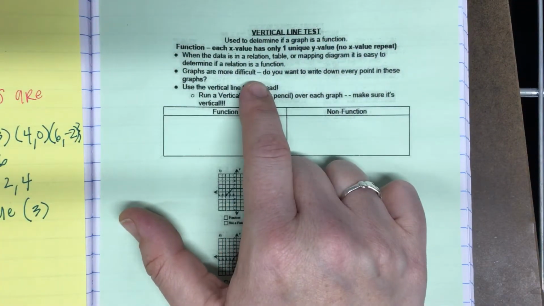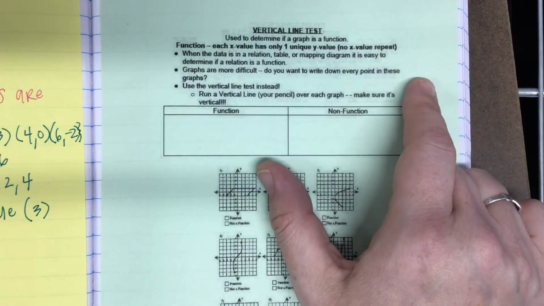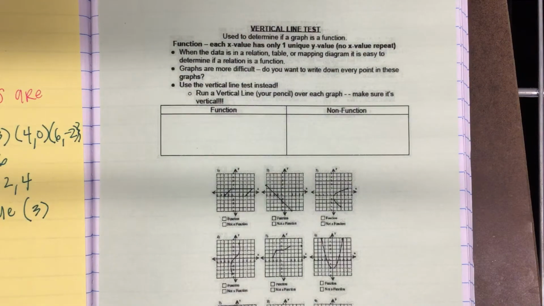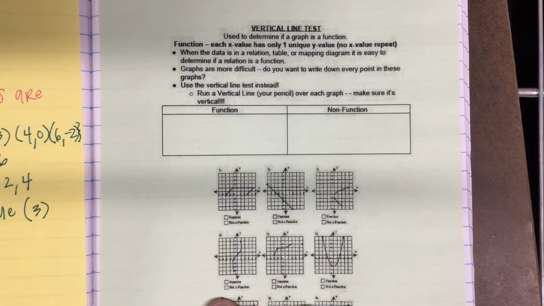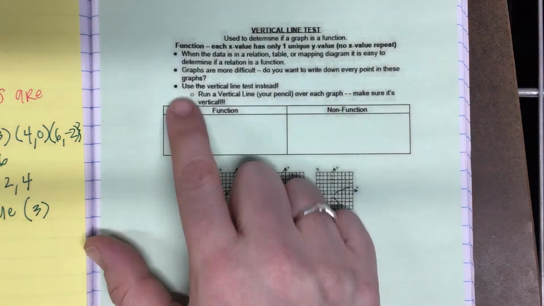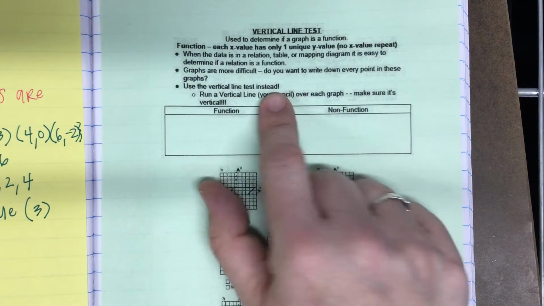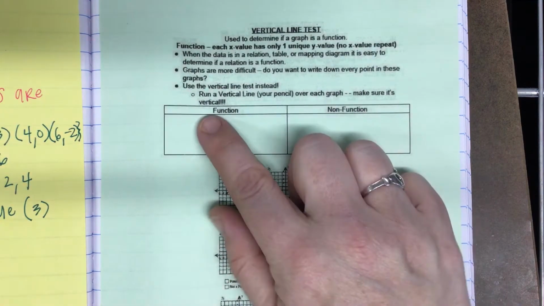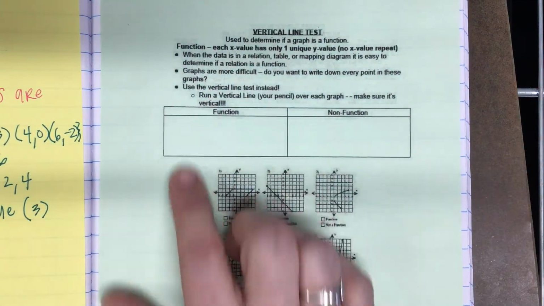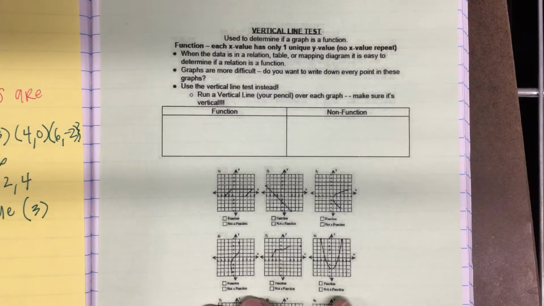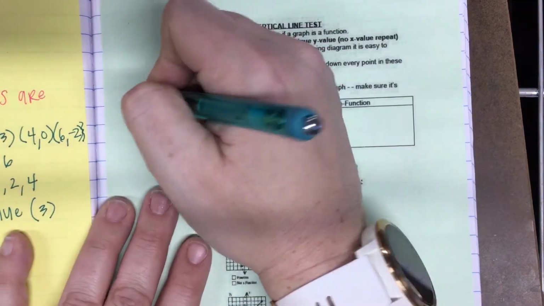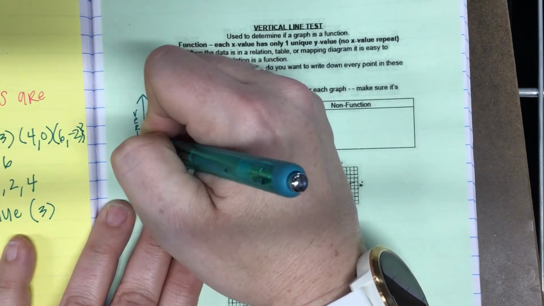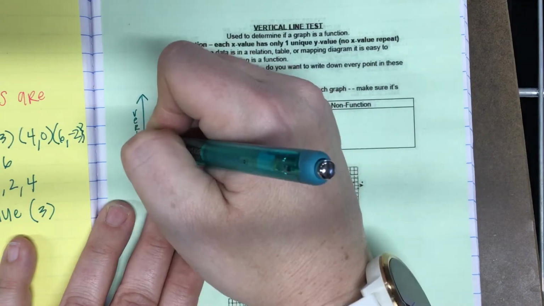But graphs are more difficult. Do you want to write down every point in the graph? Do you want to make a list of all of the ordered pairs that make up the graph? No, that sounds terrible. So instead, we use the vertical line test. You run a vertical line, your pencil, over each graph, and make sure it's vertical. Which direction is vertical? Up and down.